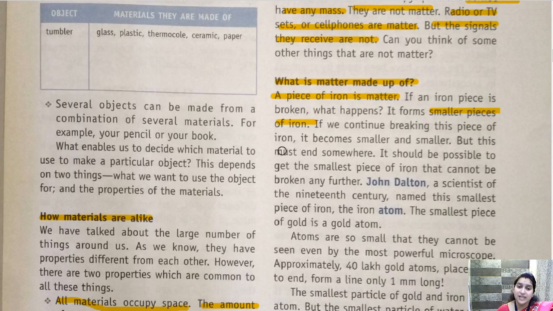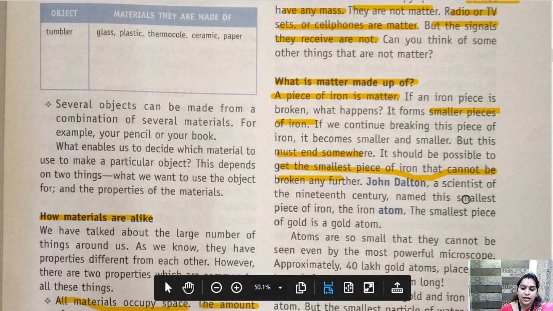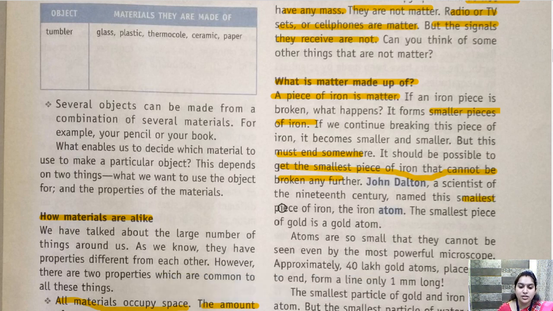But this must end somewhere. Alright. It should be possible to get the smallest piece of iron that cannot be broken any further. So the time will come when we cannot even break the piece of iron. That smallest piece of iron is called an iron atom.